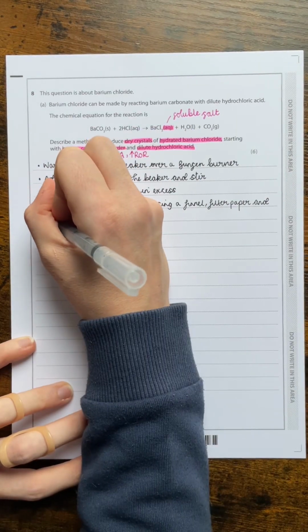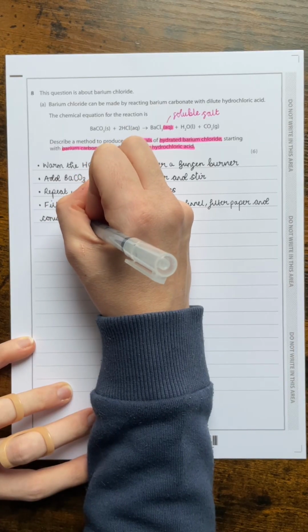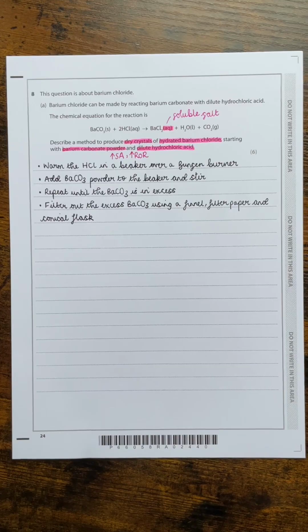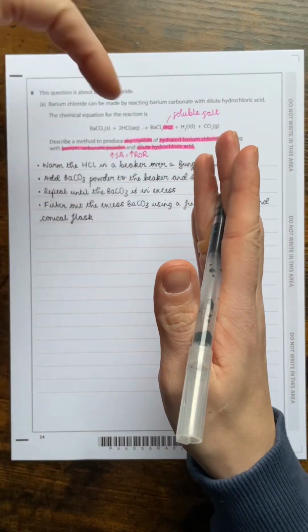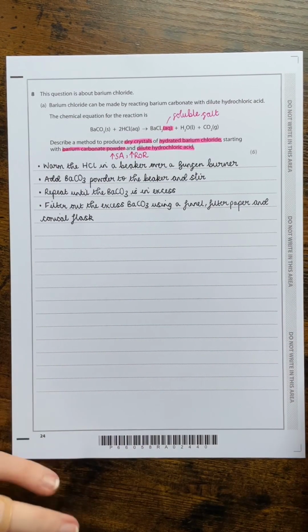flask. And we use a conical flask rather than a beaker here so that the funnel can sit nicely in the top of the conical flask, because it's got the slopey sides and the thin neck. When you then put the funnel in the top, the funnel's not going to be rolling around all over the place, which is key.